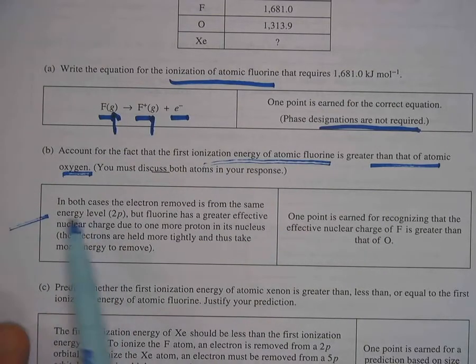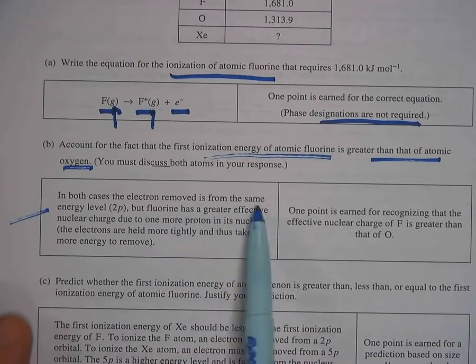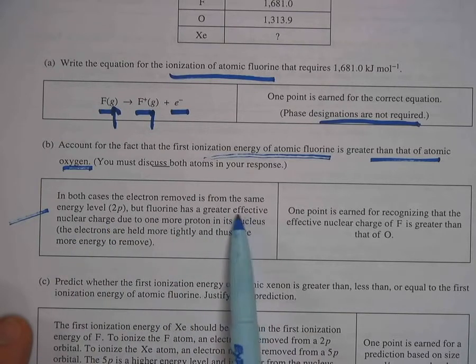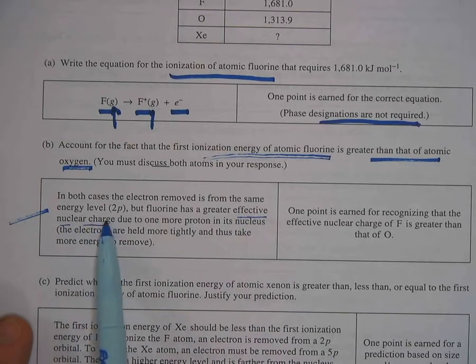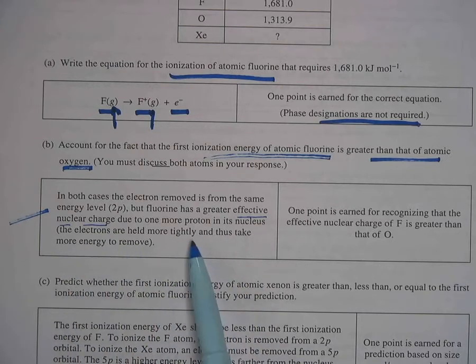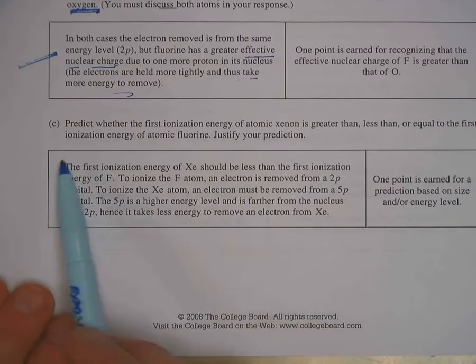Let's read what they say. In both cases, the electron removed is from the same energy level, but fluorine has a greater effective nuclear charge. What did I tell you? You could use that to explain it. Due to one more proton in its nucleus, the electrons are held more tightly and thus take more energy to remove. Okay, question number C.